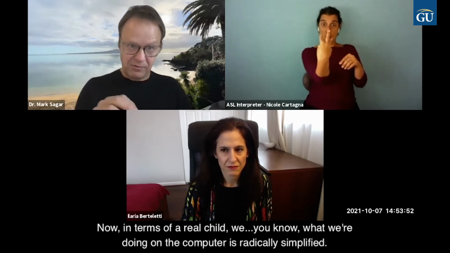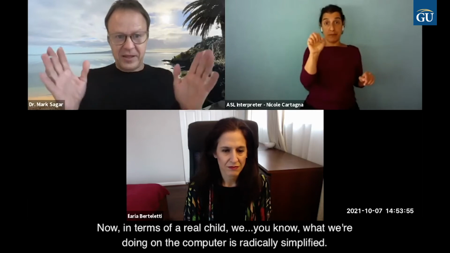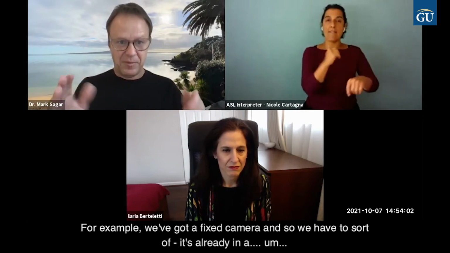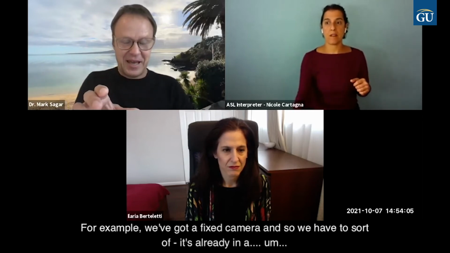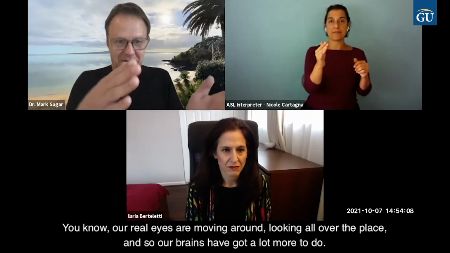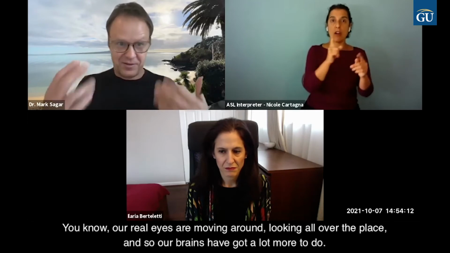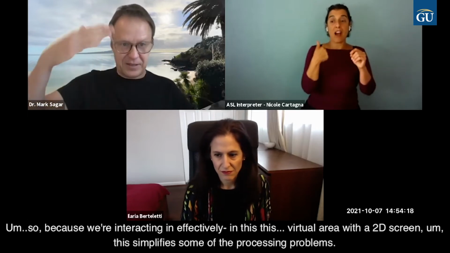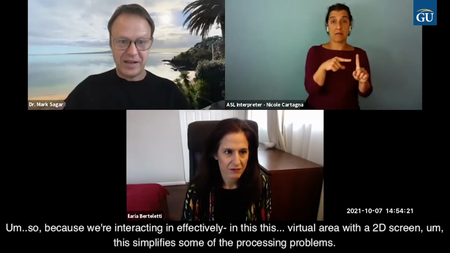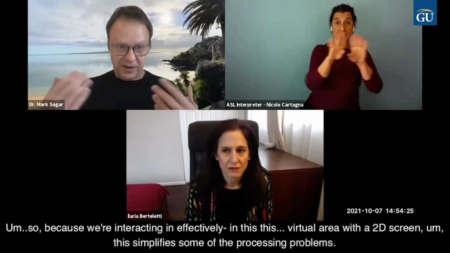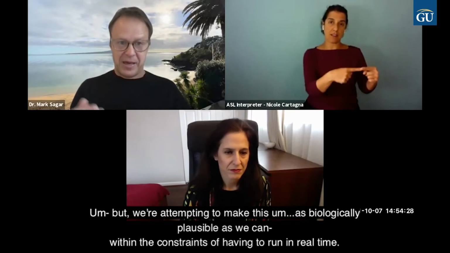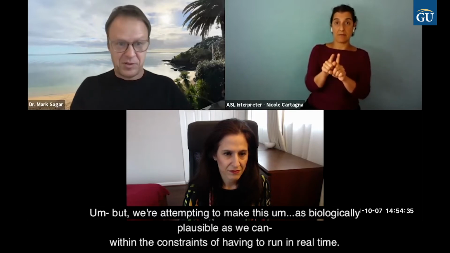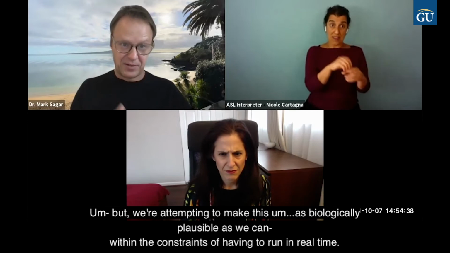Now, in terms of a real child, what we're doing on the computer is radically simplified. For example, we've got a fixed camera, whereas our real eyes are moving around, looking all over the place, and so our brains have got a lot more to do. And because we're interacting in effectively this virtual area with a 2D screen, this simplifies some of the processing problems. But we're attempting to make this as biologically plausible as we can within the constraints of having to run it in real time.